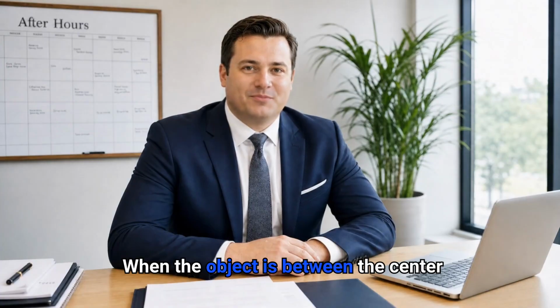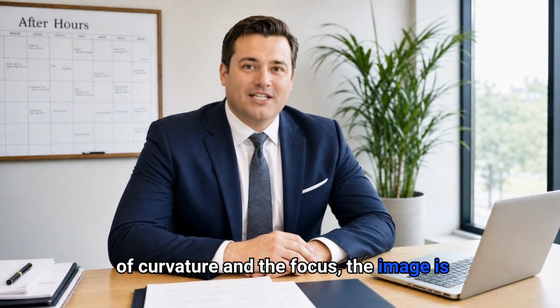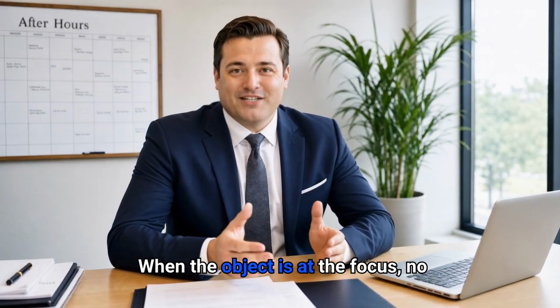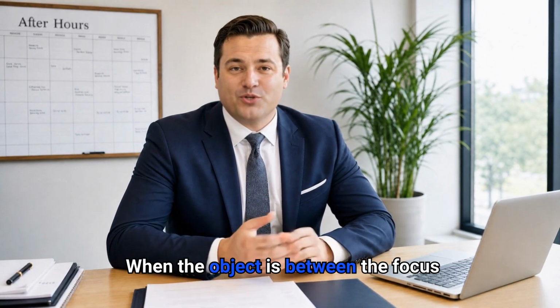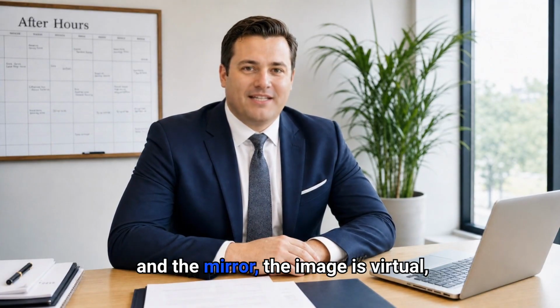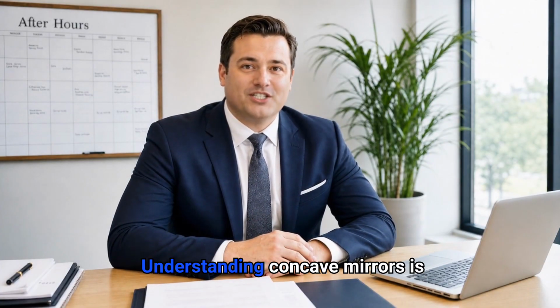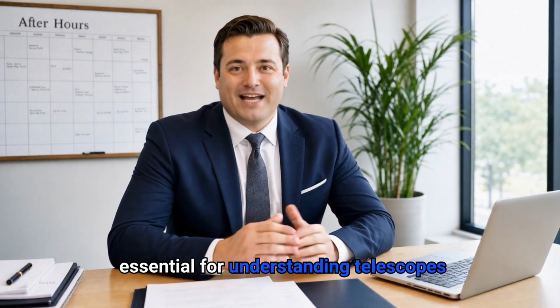When the object is between the center of curvature and the focus, the image is real, inverted, and magnified. When the object is at the focus, no image is formed. When the object is between the focus and the mirror, the image is virtual, upright, and magnified. Understanding concave mirrors is essential for understanding telescopes and headlights.